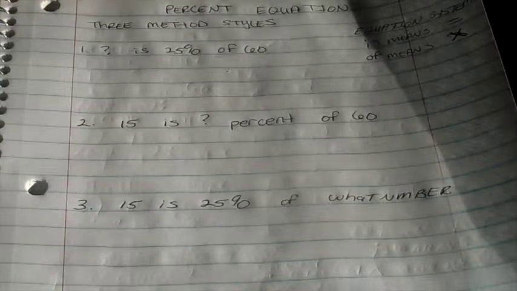So the first one, since we have the question mark, that's going to be your variable. And like we said, "is" means equal sign. So we have n equals 25% of 60. But remember, since we are multiplying, because we have "of" here, convert this to a decimal. So we're going to move the decimal to the left 2 times.